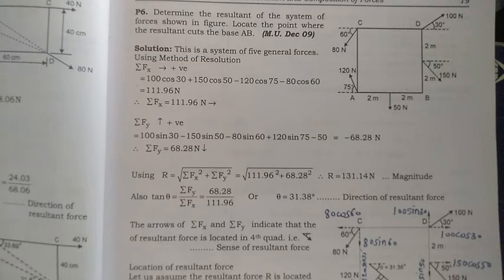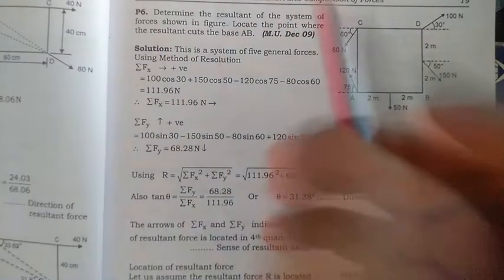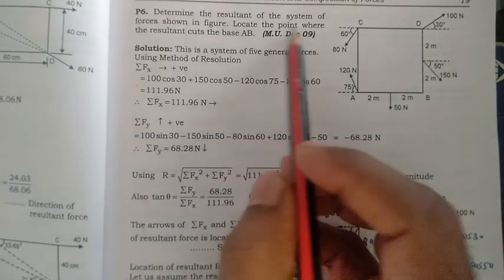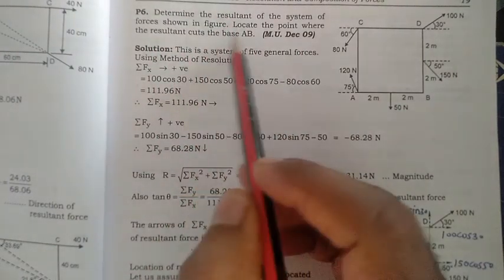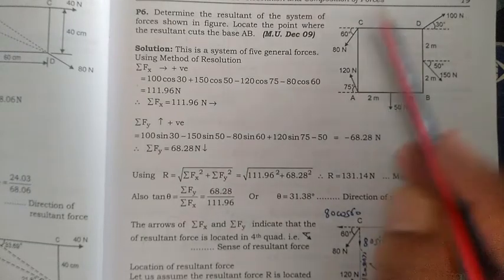Hello friends, we'll continue with the problems on general force system. So here is the problem. Determine the resultant of the system of forces as shown in figure. Locate the point where the resultant cuts the base AB. So in this way the problem is given.